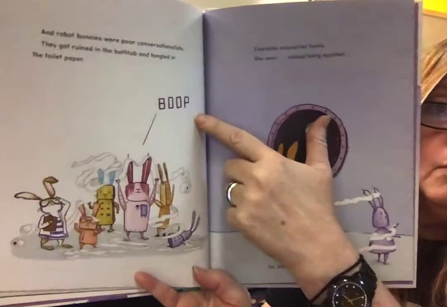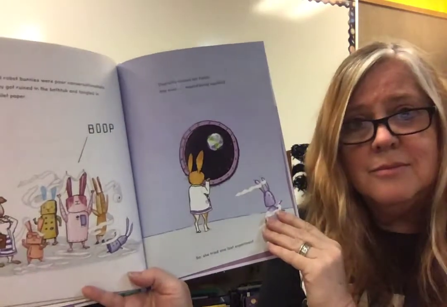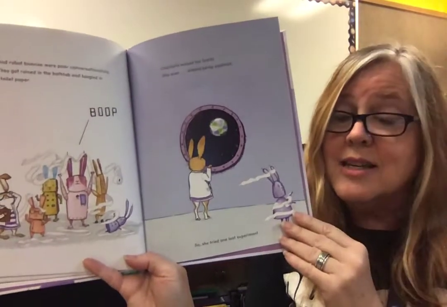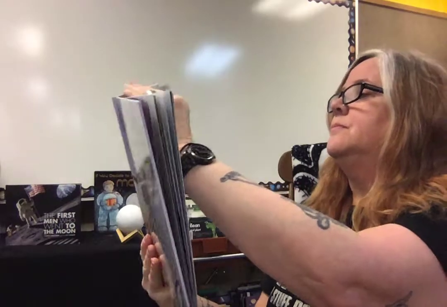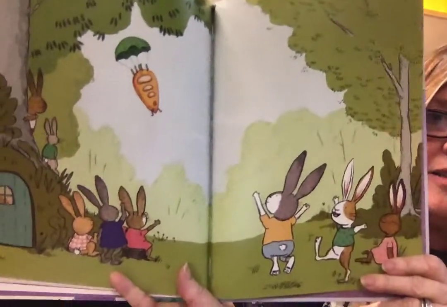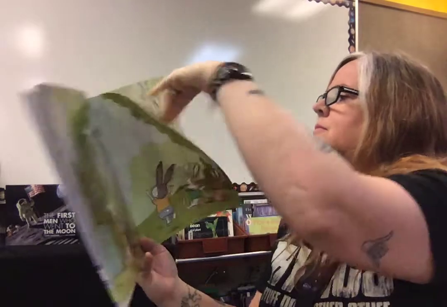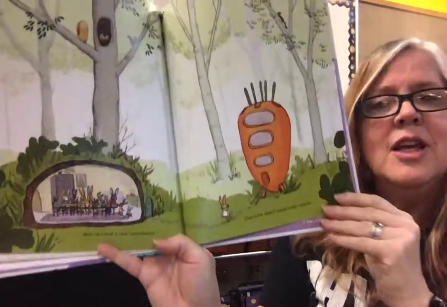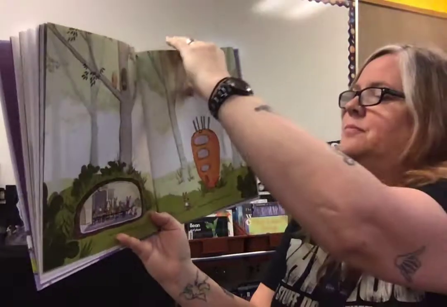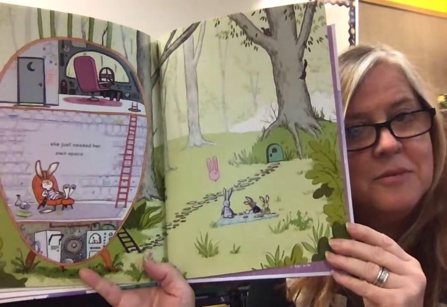Boop. Charlotte missed her family. She even missed being squished. So she tried one last experiment. Oh, what's her experiment? She's going to try coming home? And Charlotte reached a new conclusion. Charlotte didn't need outer space. She just needed her own space.